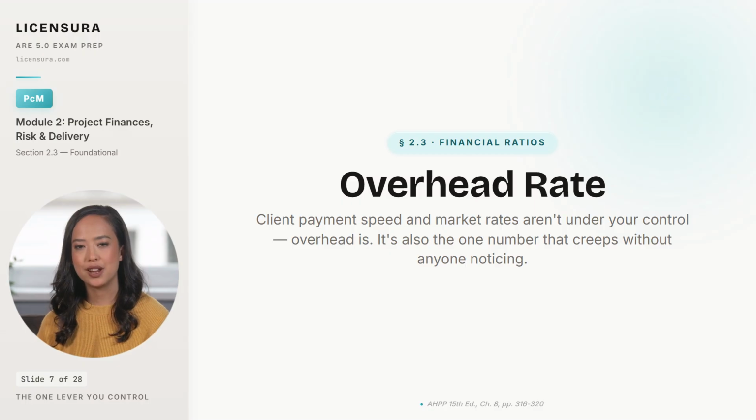Of the 3 or 4 levers a firm principal can pull to fix profitability, overhead is the only one that is fully under your control. You don't control how fast a client pays. You don't really control what the market will bear for architectural services in your region. And you don't control whether a recession lands next quarter. You do control how many admin staff you carry, what kind of office you occupy, how much software you subscribe to, and how often the firm picks up the tab for entertaining clients who never sign. Which is why overhead rate is the single most important controllable metric.